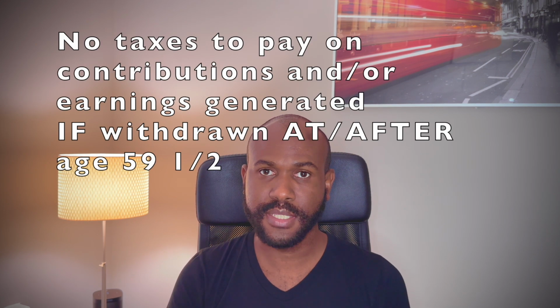So you've contributed post-tax money, meaning money that you've already paid taxes on. And one of the benefits of that is, particularly for a Roth IRA, you will not have to pay taxes on the contributions and the earnings from those contributions if you take the money out or if you withdraw the funds after you've attained age 59 and a half. And which is why that type of account is specifically for people trying to save for retirement. So once again, you contribute post-tax money so that later you never have to pay taxes on those contributions or the earnings that these contributions generate.